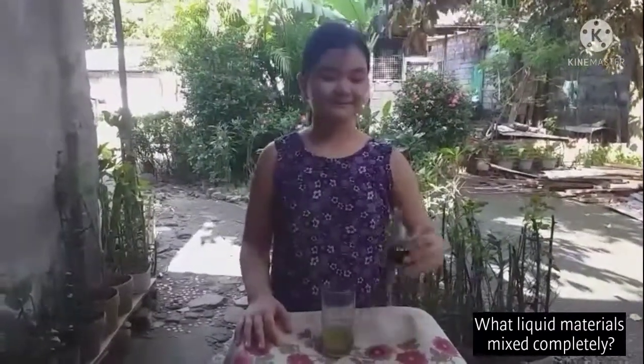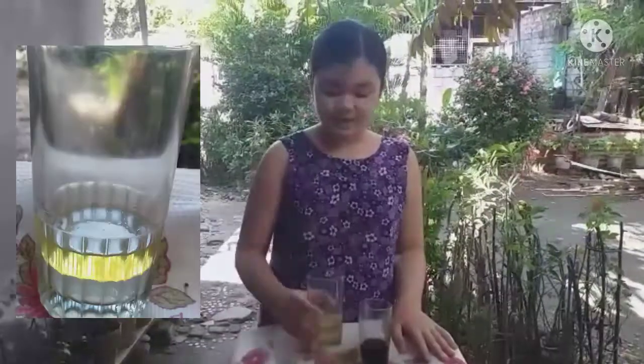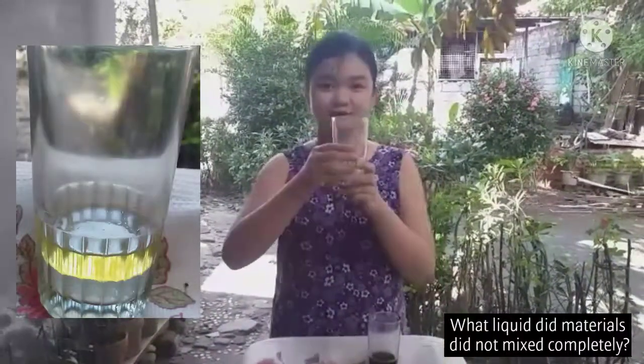What liquid materials mix completely? Soy sauce and vinegar. What liquid materials didn't mix completely? Vinegar and cooking oil. What happens to liquid materials when mixed with other liquid materials?